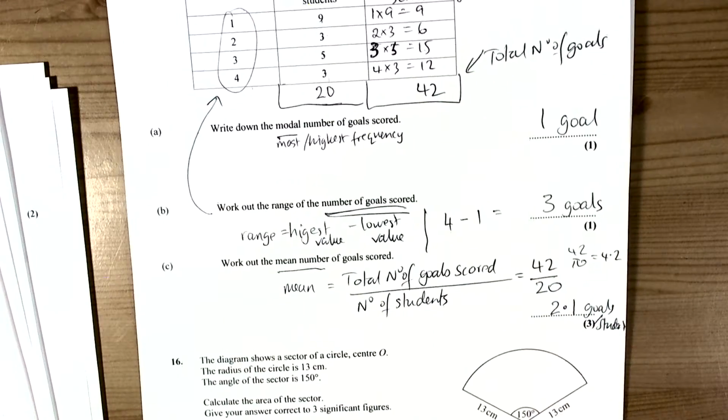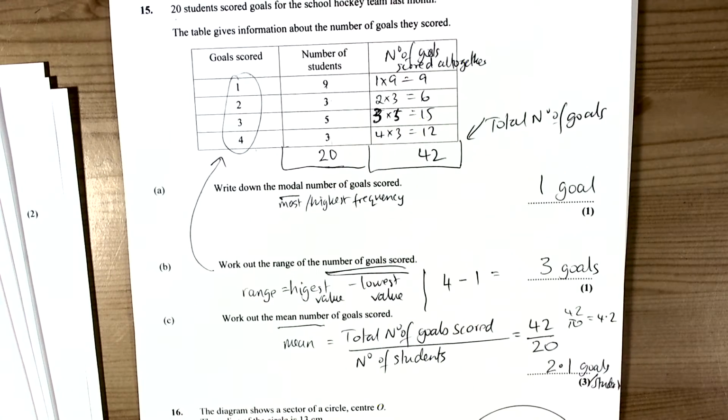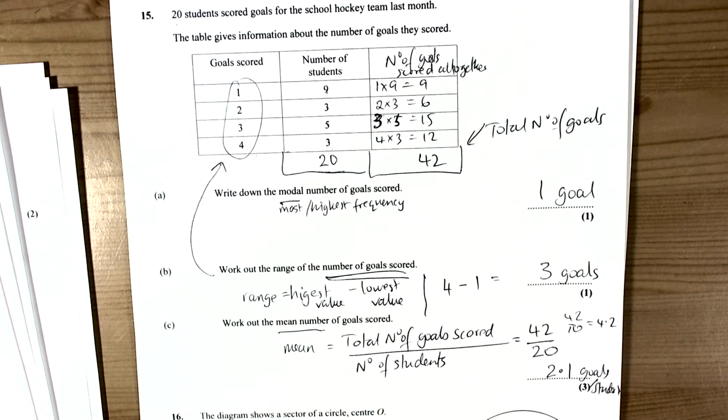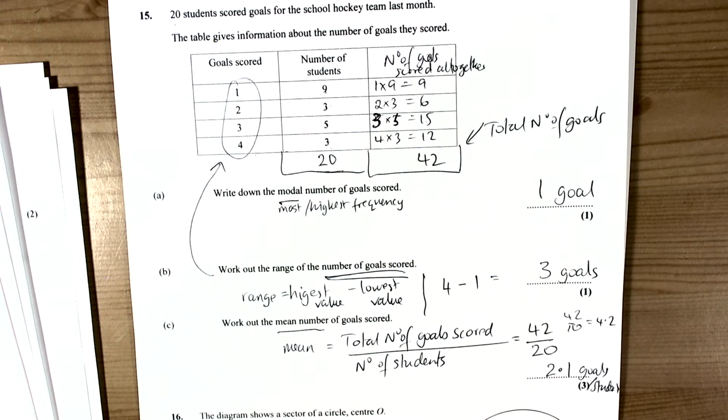So that's a little bit of a reminder about calculating the averages from sets of data, whether it's lists or tables. You will get some questions on this, guys, in your exams, so it's worth practicing this topic well. So make sure you understand how to calculate all the averages, the mode, the mean, the median, and to also calculate the range, and ideally be able to interpret what they tell you about the data as well.